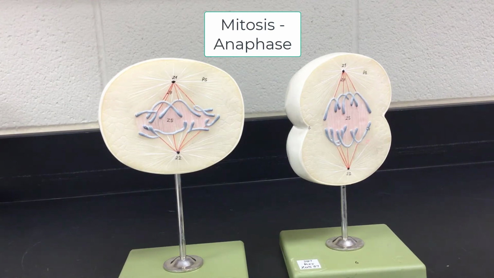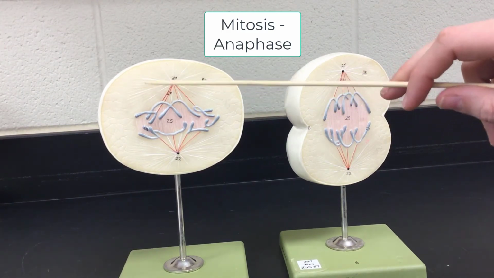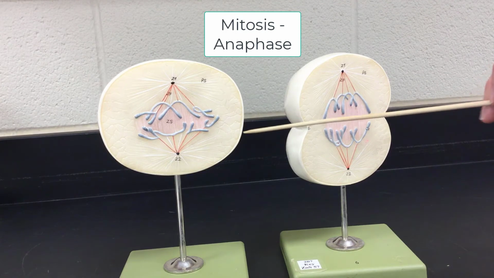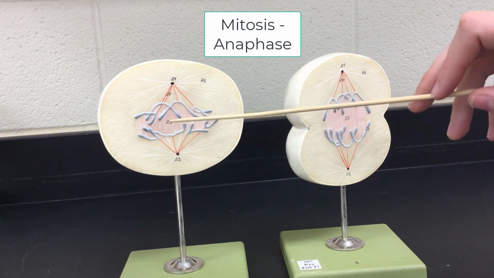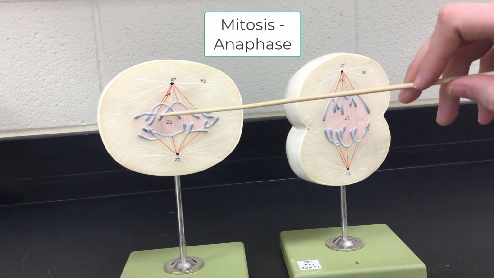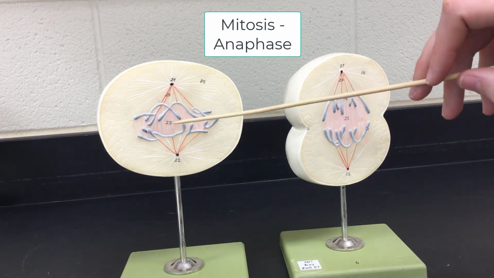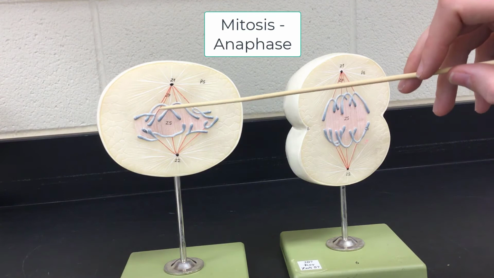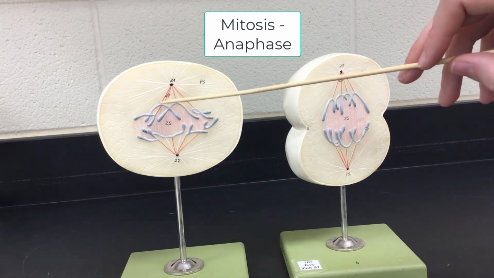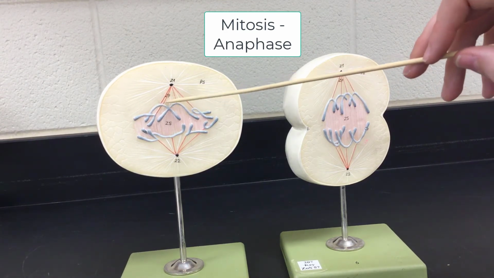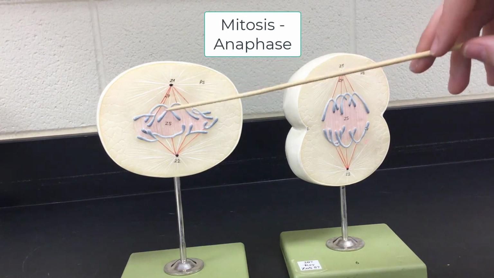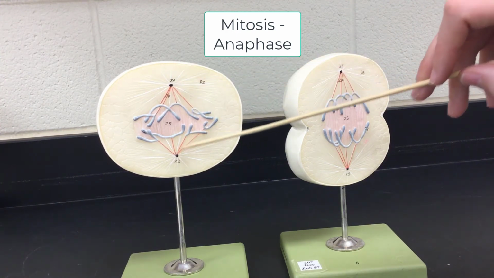All right, after metaphase, we move into anaphase. So this one here is going to be early anaphase. If you noticed before in metaphase, all of these sister chromatids were attached together at the centromeres, but now the centromeres have been pulled apart, and the sister chromatids are being pulled apart. And these spindle fibers are pulling the sister chromatids to opposite sides of the cell.